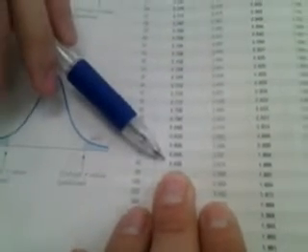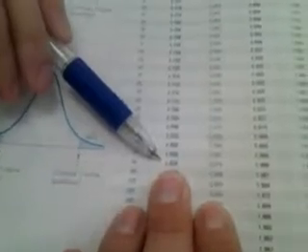Then you look at table A3 and your area: 75, now I'm going to go to 80, and then 0.01, this one. So that way you find this one, 2.639.